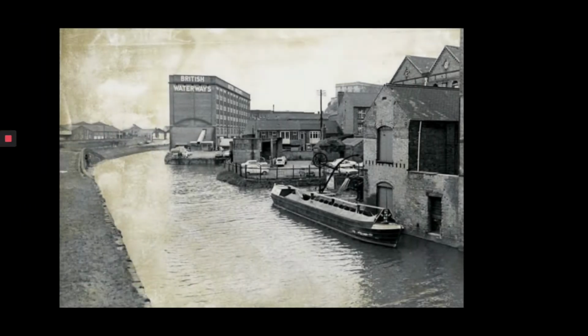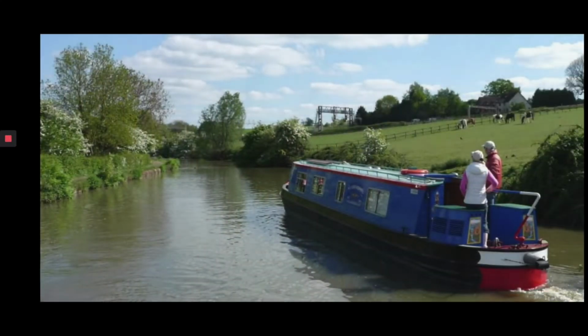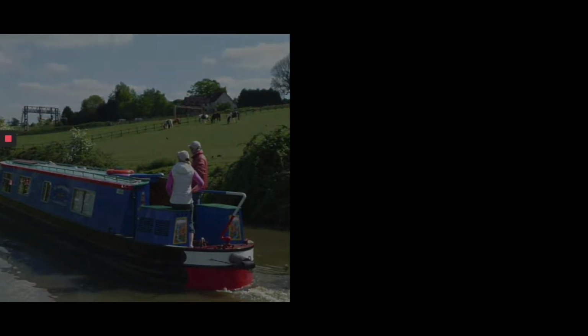Why were the canals built? When were they built? How were they built? And what did the original canal boats used to carry? You might also want to think about how the canal boats used to move.